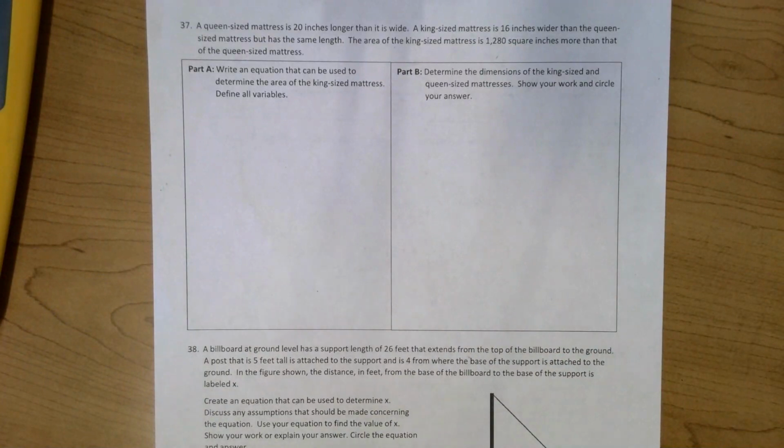All right, 37. So this is another quadratic, like on the last session. This is more algebra than geometry. Yes, there's area, but it's area of a square or area of a rectangle. Y'all know area of rectangle. Y'all don't need a formula for that. Y'all can handle that.